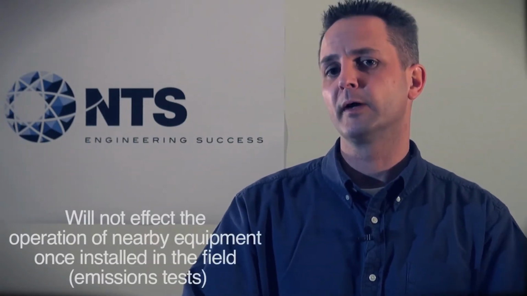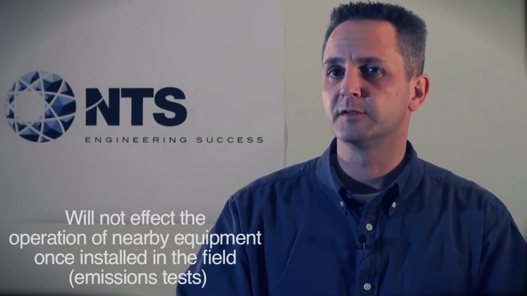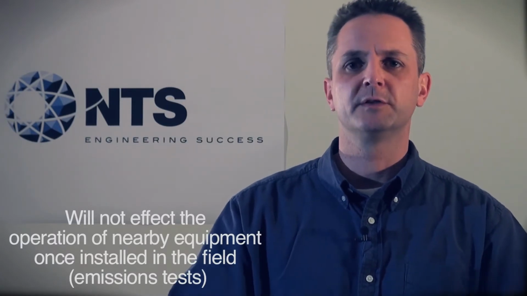In addition to that, we're ensuring that the normal operation of this equipment will not affect the operation of equipment installed nearby it or connected to it in a subsystem configuration. This is where we're measuring the emissions developed by that equipment.